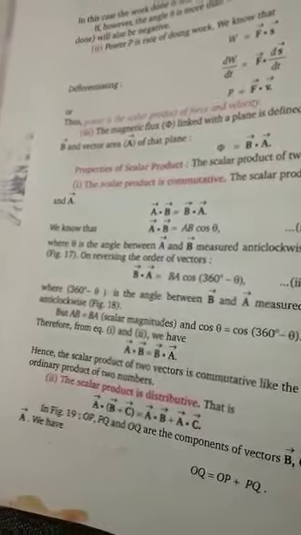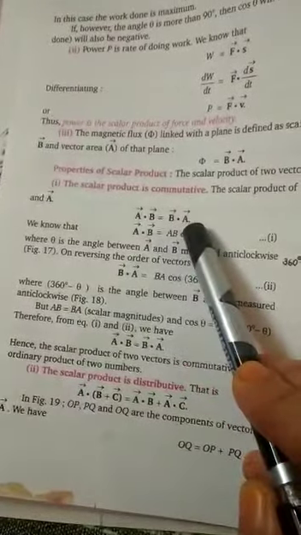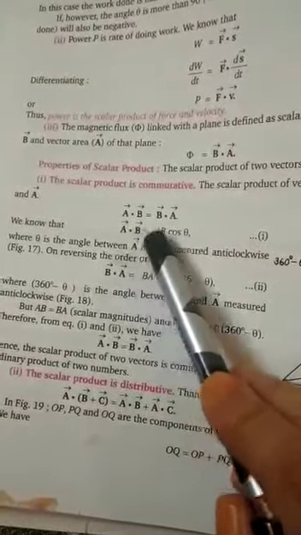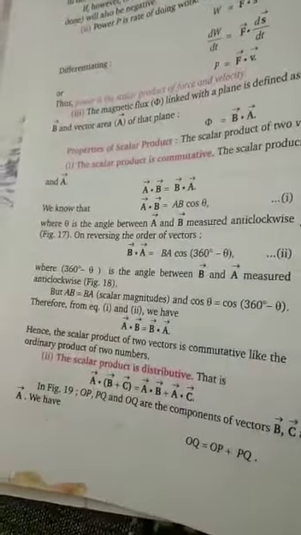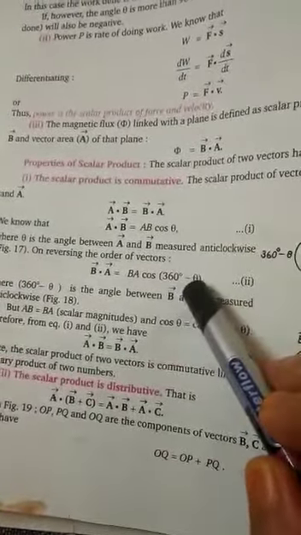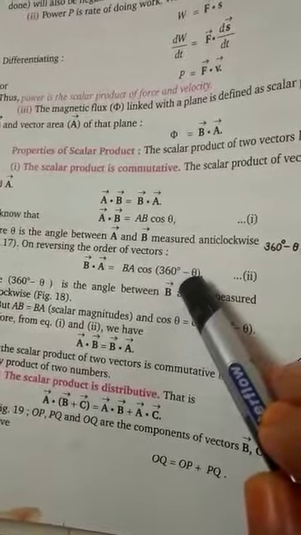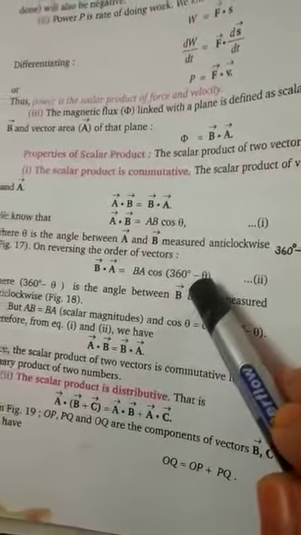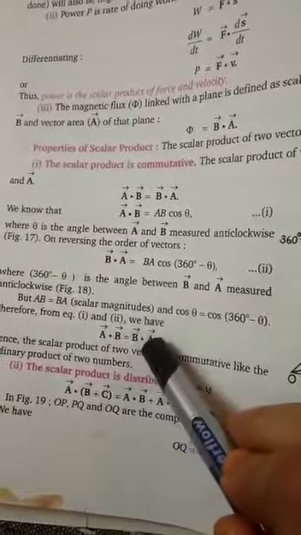Now scalar product has certain properties. One property is scalar product is commutative. That is, A dot B equals B dot A. Why? Because A dot B is AB into cos theta, and B dot A is BA into cos of the angle, which will be 2 pi minus theta or 360 minus theta. And cosine of 360 minus theta is the same as cos theta. So we have A dot B is equal to B dot A.